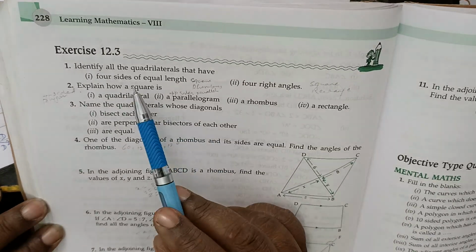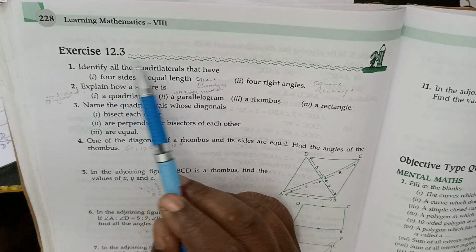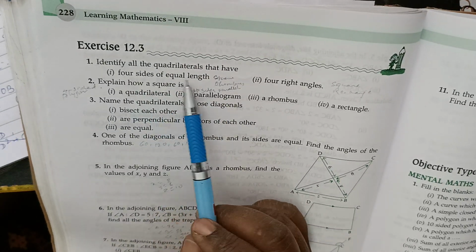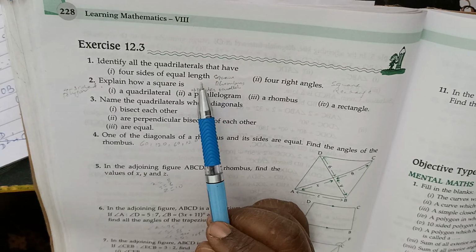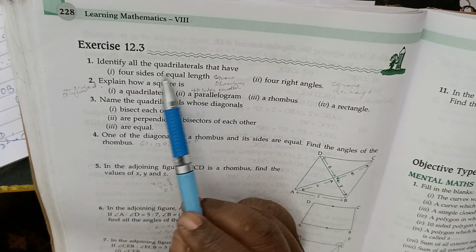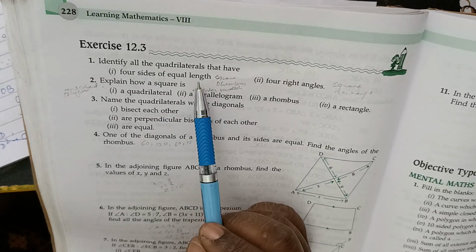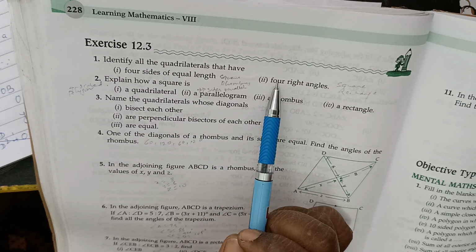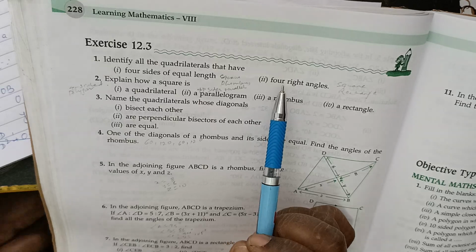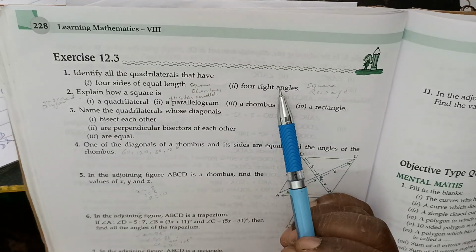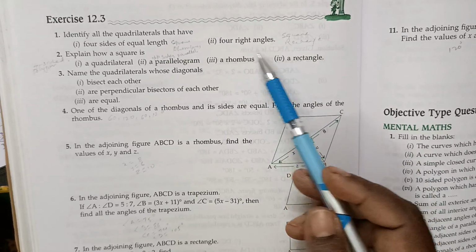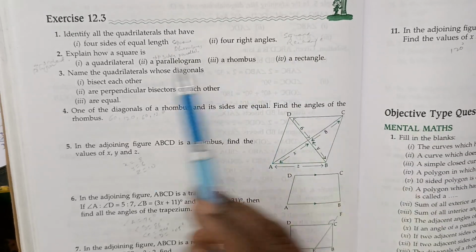Now let us start with exercise 12.3. Identify all the quadrilaterals that have four sides of equal length. So what are the quadrilaterals whose all the four sides are equal? They are square and rhombus. Then four right angles. Those are square and rectangle, because we know that square and rectangle are quadrilaterals whose all the four angles are equal to 90 degrees.